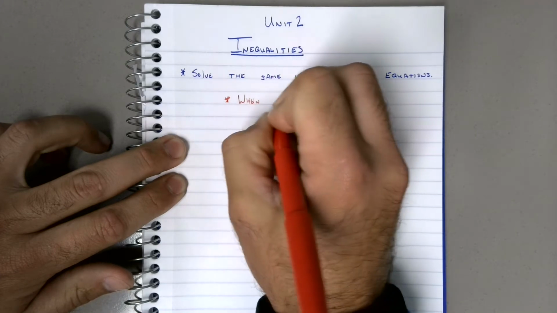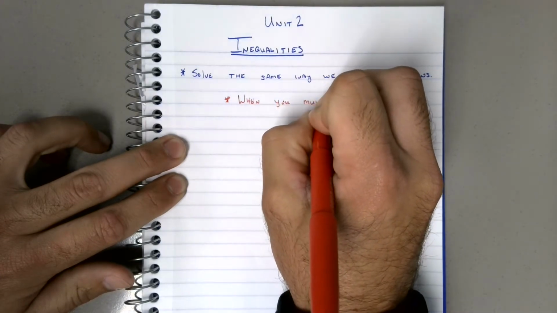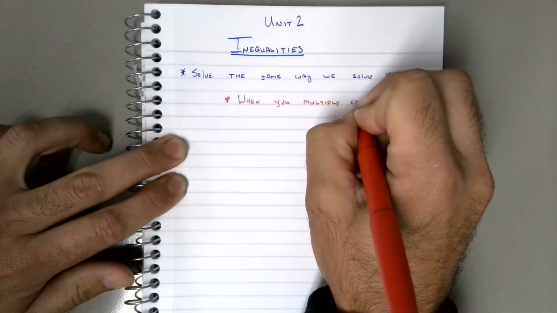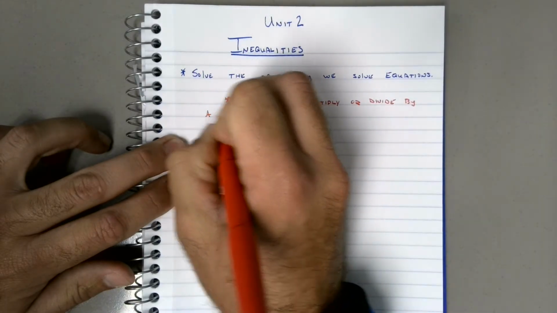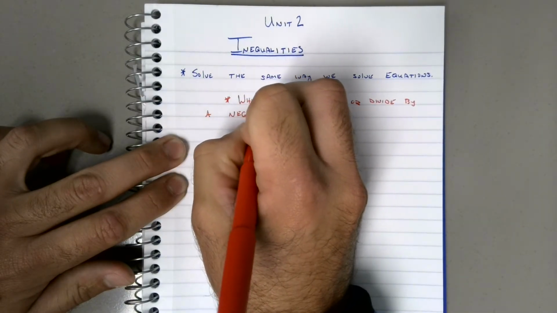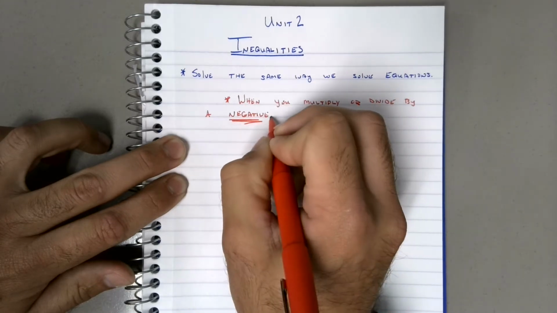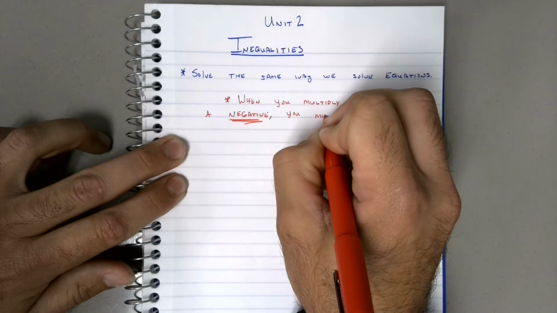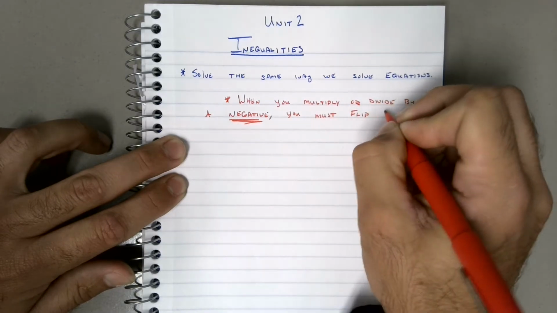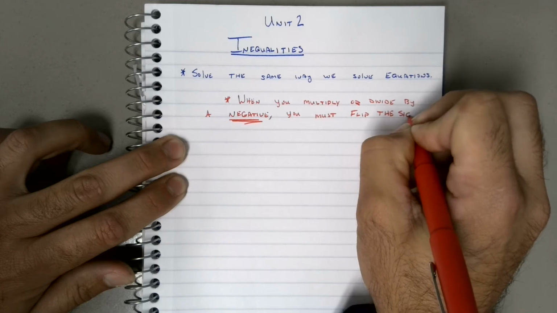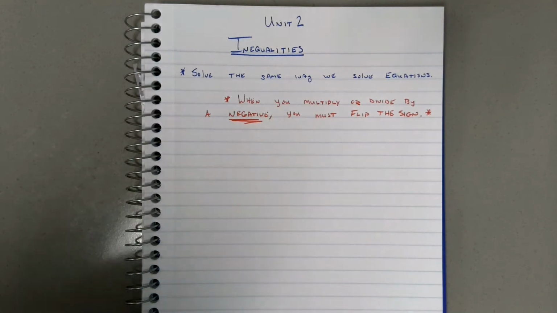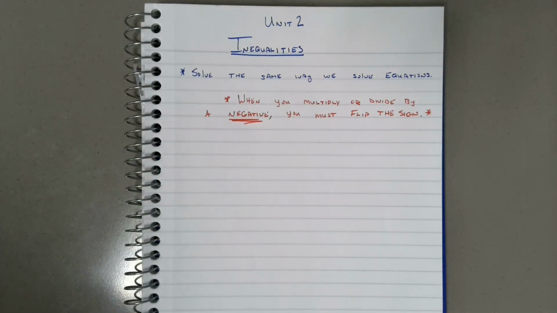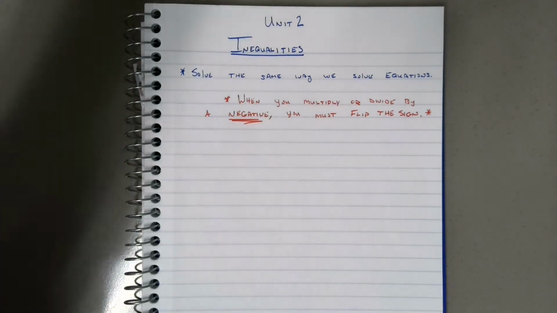When you multiply or divide by a negative, once you underline negative, you must flip the sign, okay? Gotta make sure we flip the sign. The sign has to be flipped, all right? Only when you multiply or divide by a negative, not when you add or subtract, okay? You have to flip the sign. That is like the only special rule there, okay?